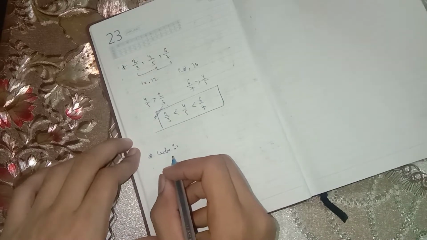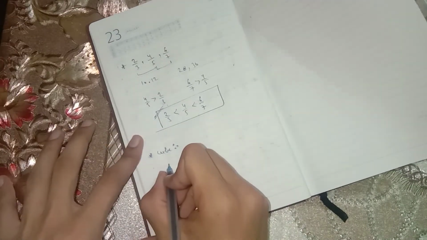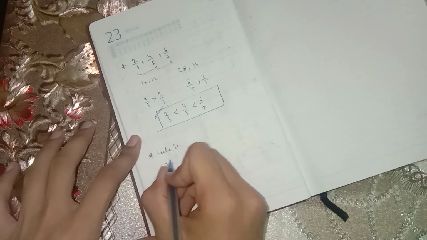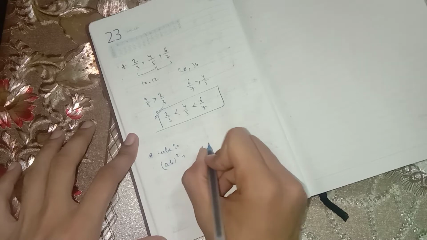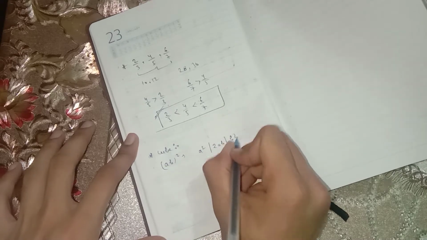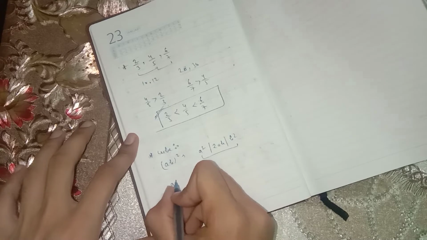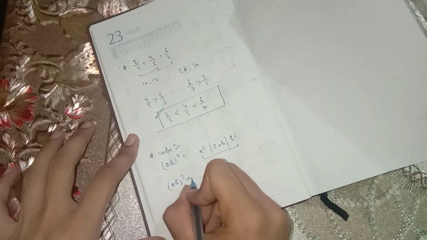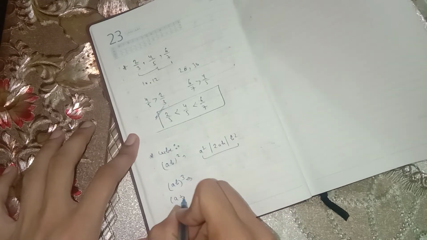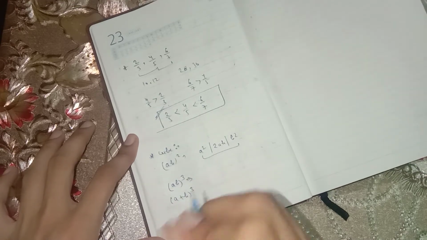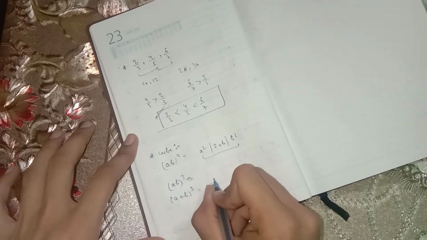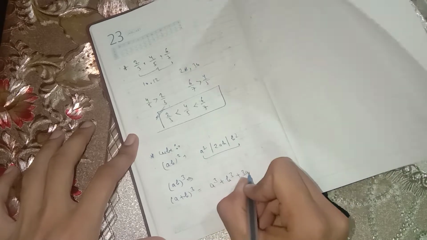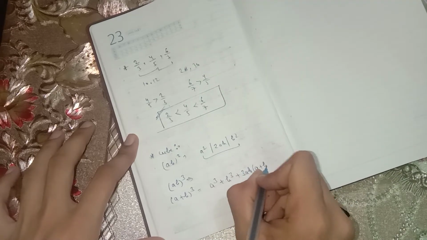First of all, you have to know, in the previous one when we were doing the square, we were assuming (a+b) square equals a square plus 2ab plus b square. Similarly, what we will do here is the (a+b) cube. The formula of it is a cube plus b cube plus 3ab into (a+b).